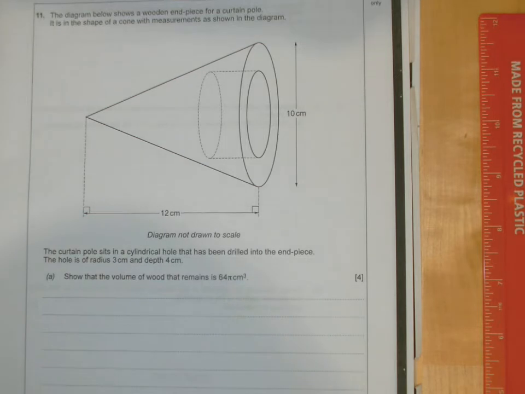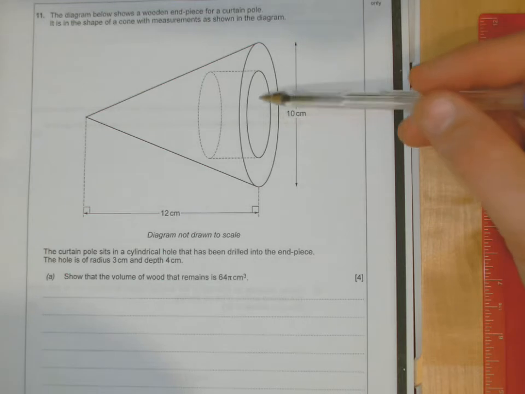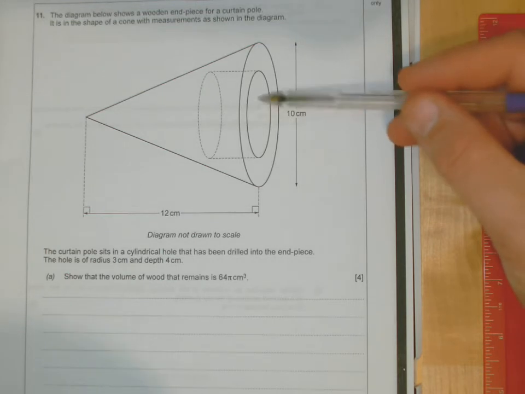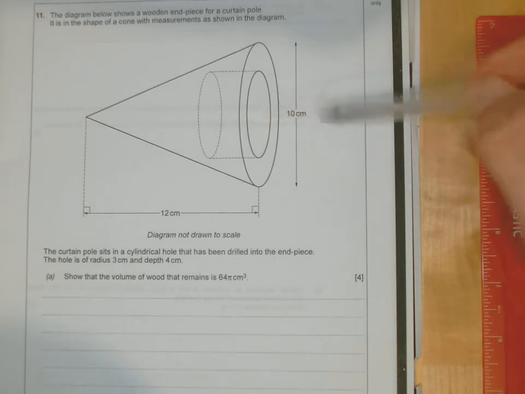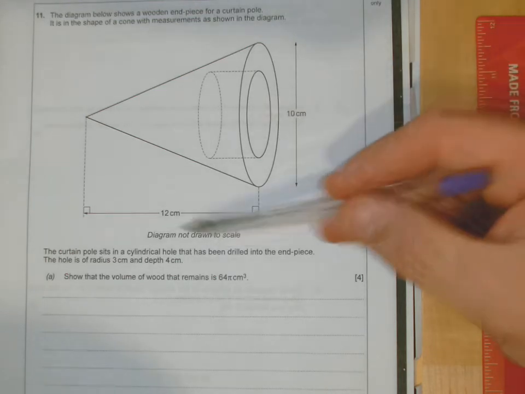Okay, so in this diagram we've got this wooden end piece for a curtain pole. It's in the shape of a cone, and then a cylindrical hole has been drilled into the end piece here. So there's a hole in there, so I suppose it could slot into the curtain pole. The hole is of radius 3 centimeters.